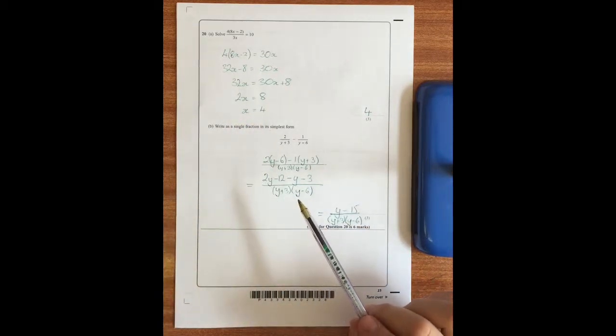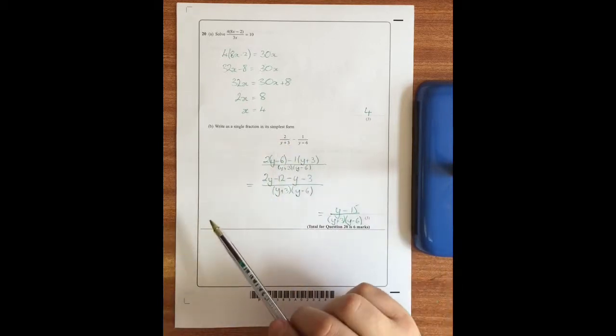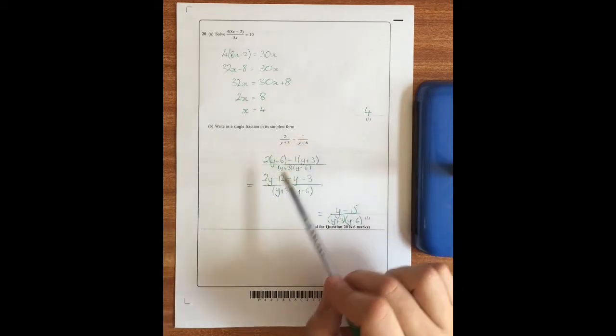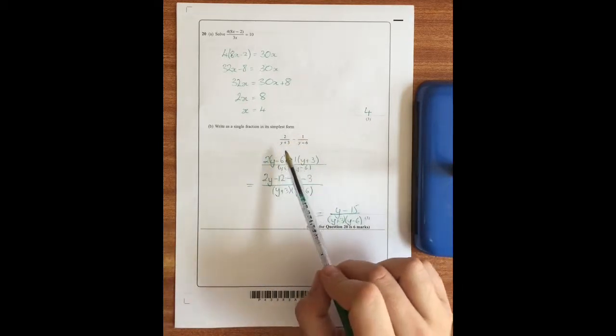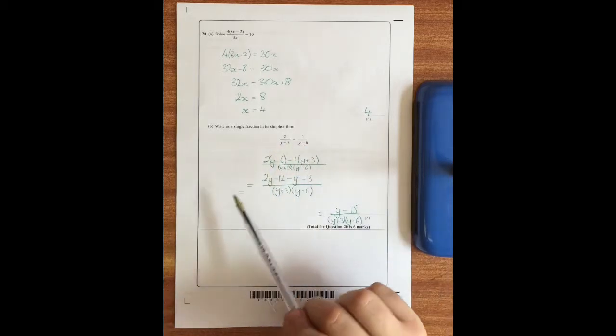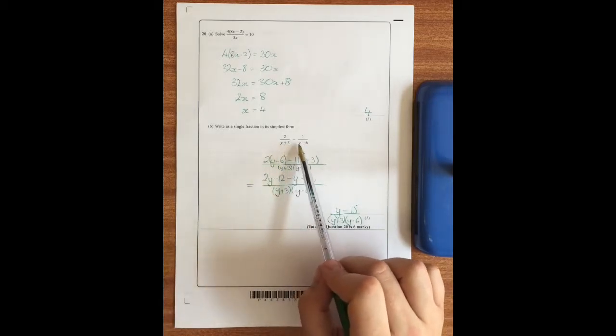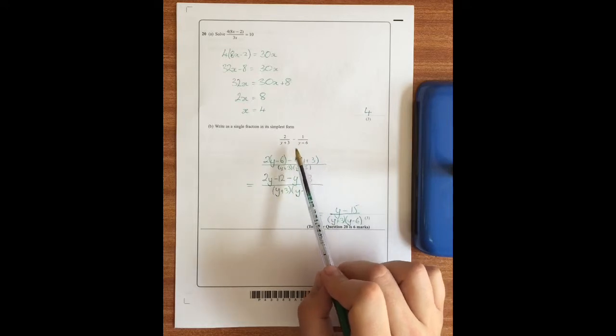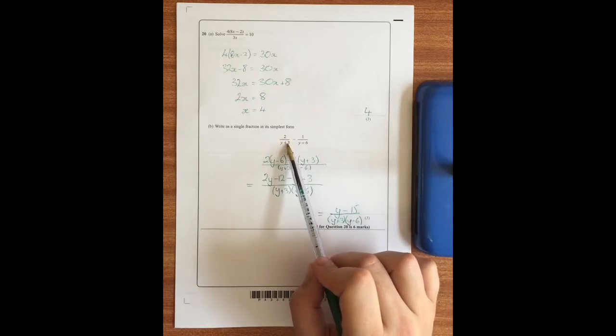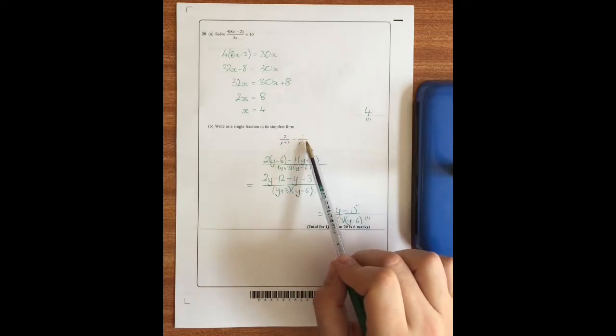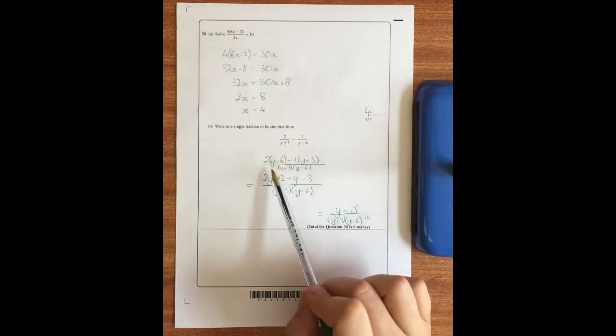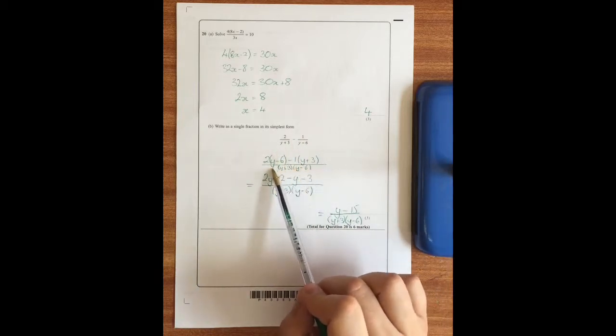Part B, write as a single fraction in its simplest form, 2 over y plus 3, take away 1 over y minus 6. To add and subtract fractions, we need a common denominator, so the common denominator of this one will be y plus 3, y minus 6. We get that by multiplying the top and bottom of this one by y minus 6, and the top and bottom of this one by y plus 3. That will give us our common denominator.